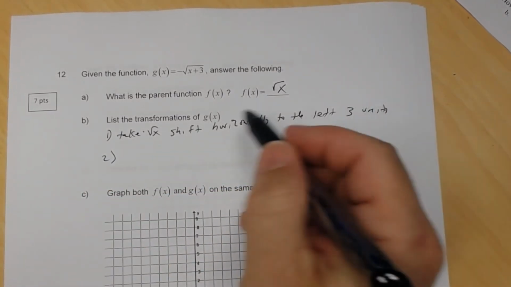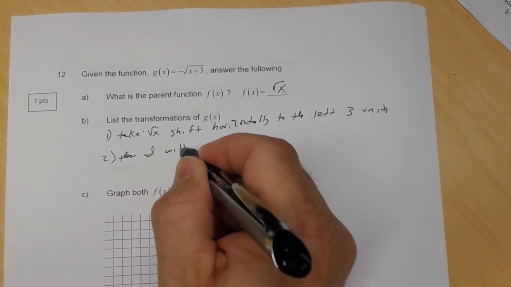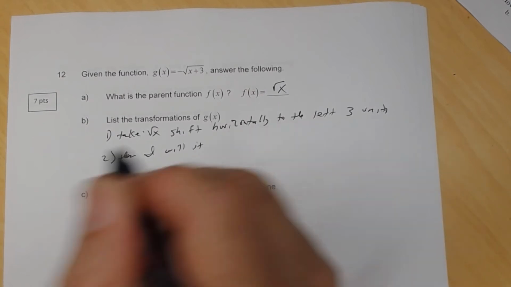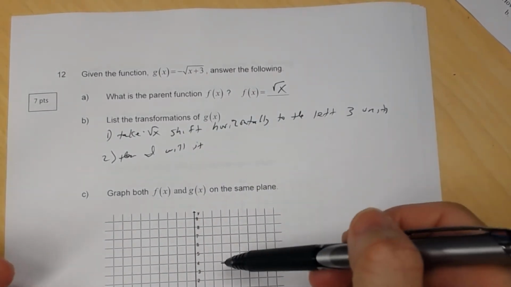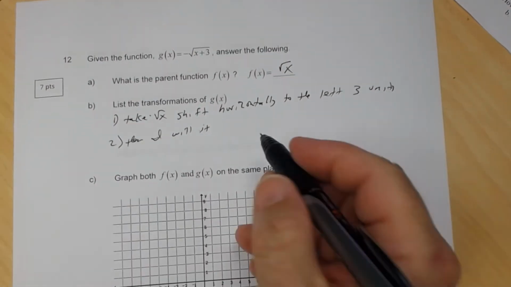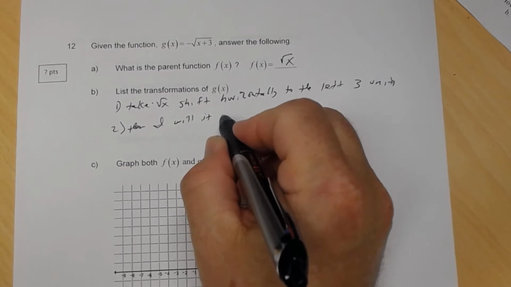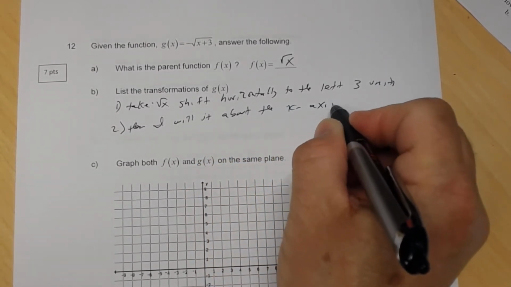Then we're going to do the reflection. So then I will reflect it, and when I say it, I mean the transformation that you just did. So this transformation that's now 3 units to the left, I'm going to reflect it about the x-axis.